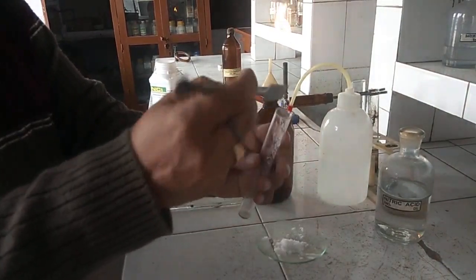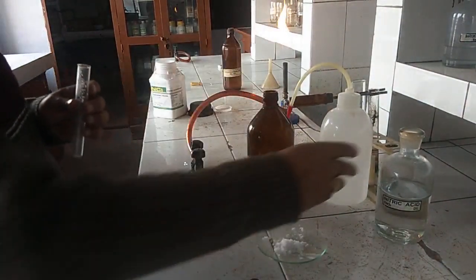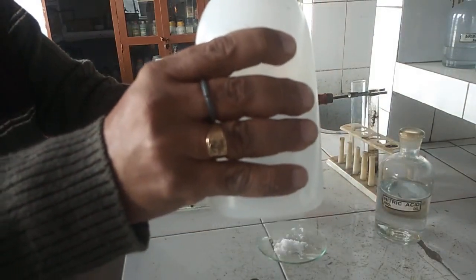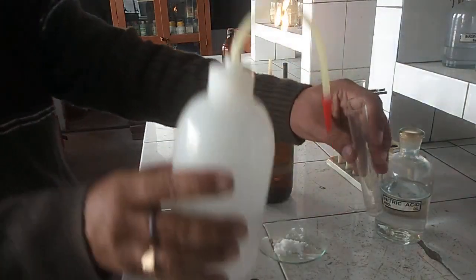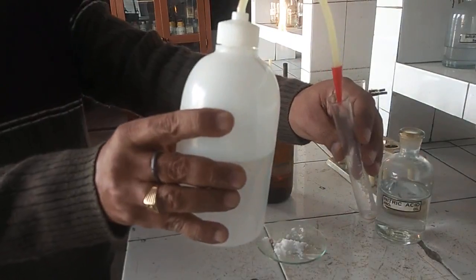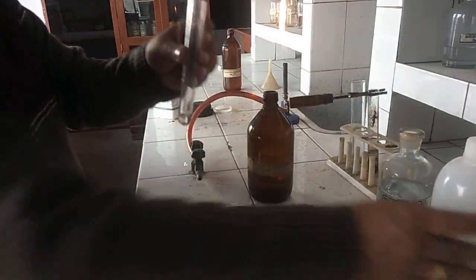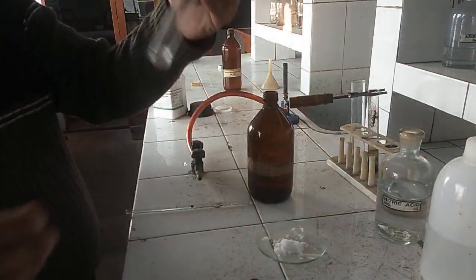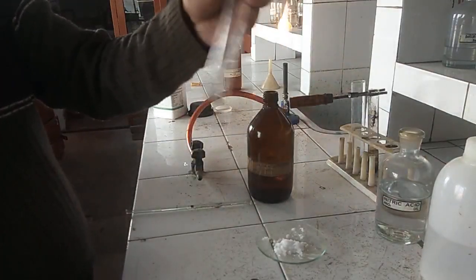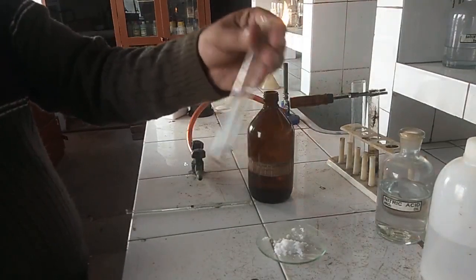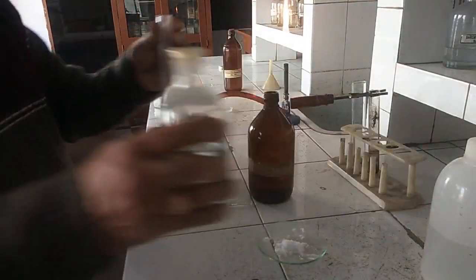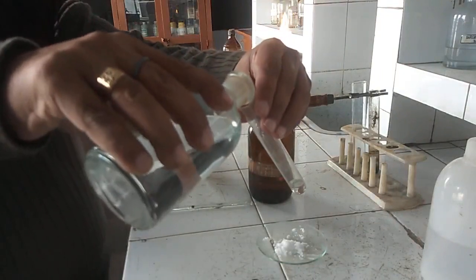We will prepare an aqueous solution of it. For this, we will add distilled water to the test tube. We will not use tap water for this because tap water also contains chloride ions. So we will prepare the aqueous solution of the salt in distilled water. Now we will acidify this solution with the help of dilute HNO3.